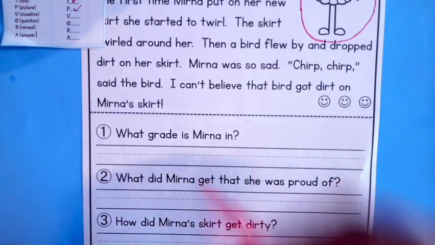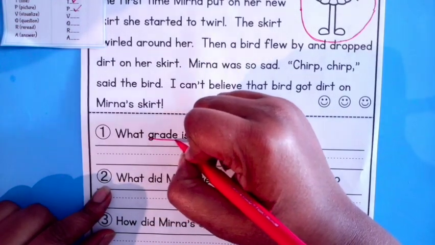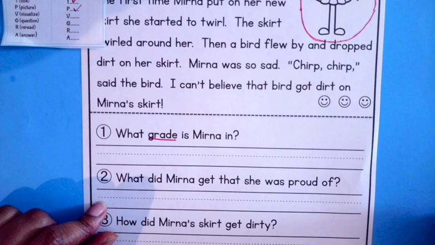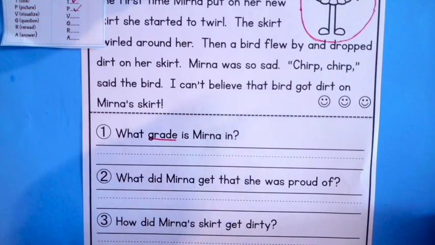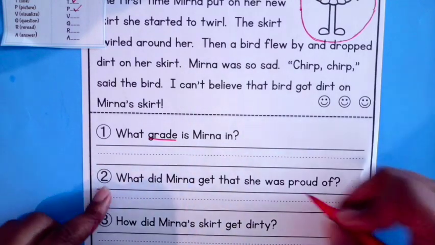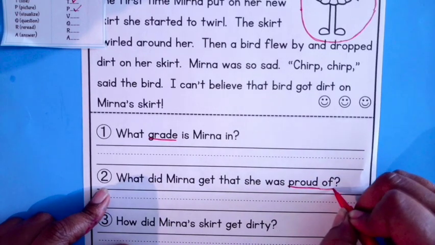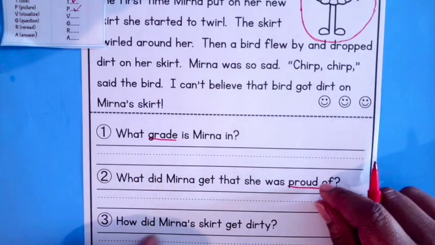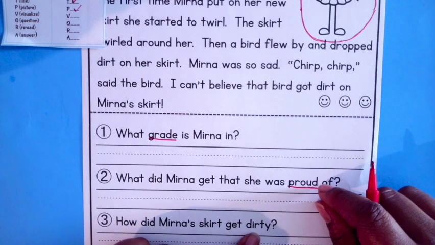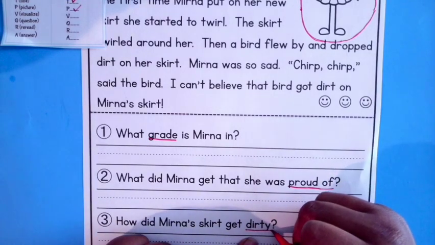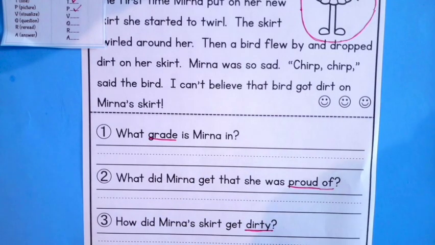What grade is Myrna in? Okay, so that's a key word. What grade is she in? What did Myrna get that she was proud of? Okay, she got something that she was proud of. And how did Myrna's skirt get dirty? Okay, her skirt got dirty.